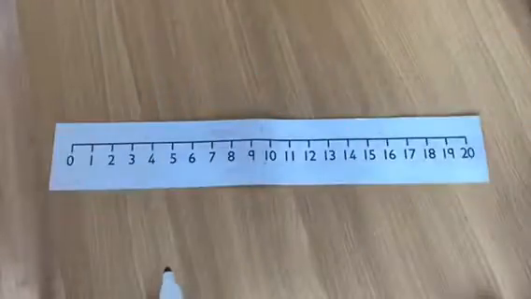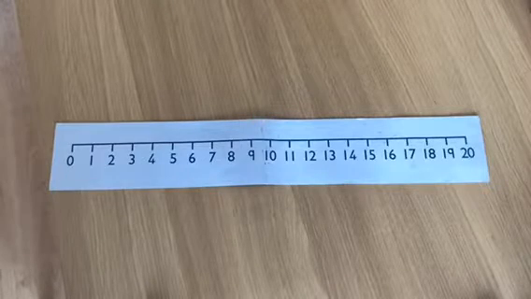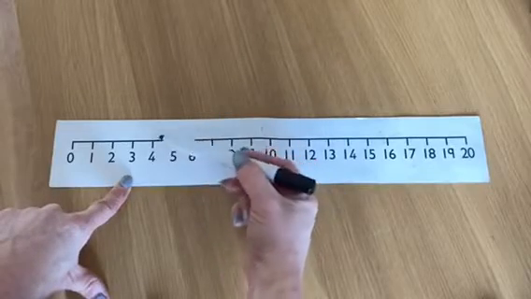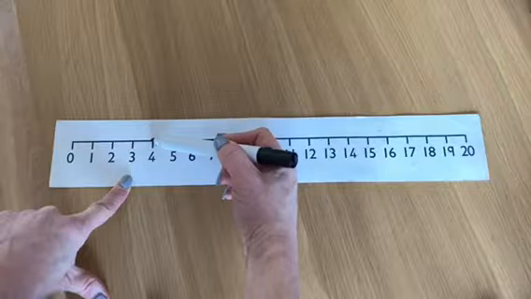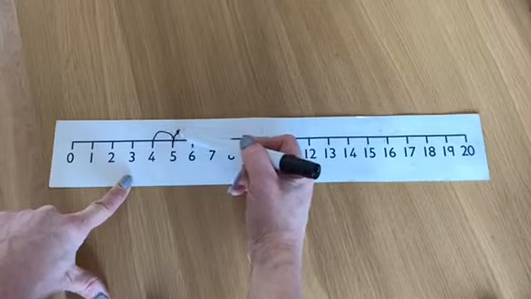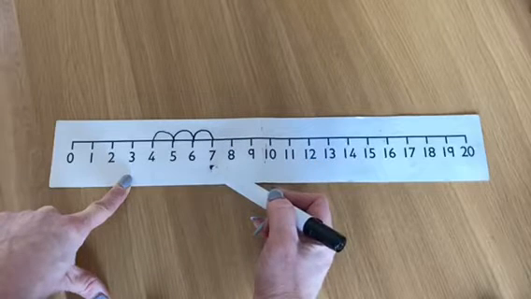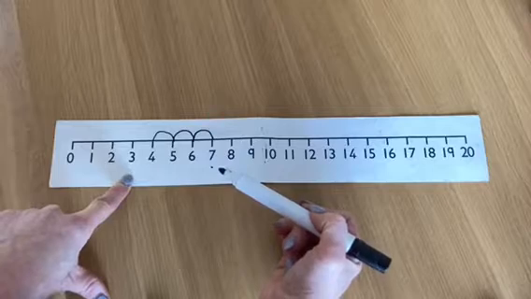So you could also do this on a number line. Now you should have these at home, but if you don't, you could also make yourself one. So we start at the number 4, and we're going to jump on 3 spaces because there were 3 stars. Number 4, so we go 1, 2, 3, and you could see we land on the number 7. So 7 is our answer.